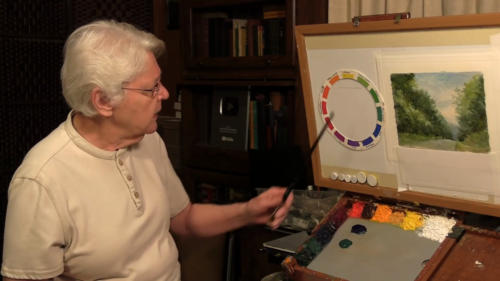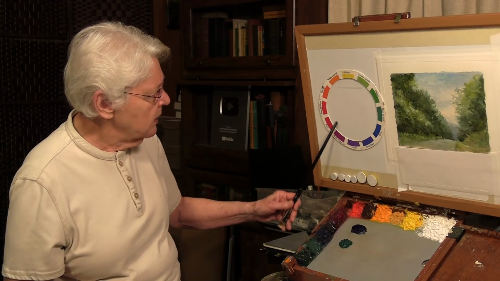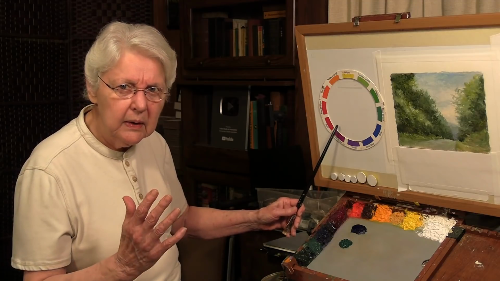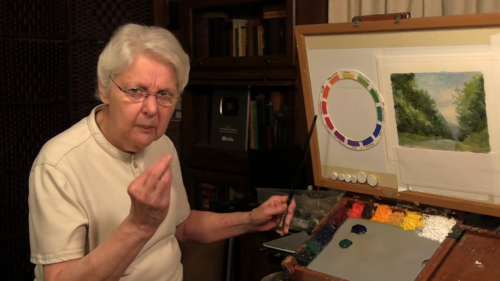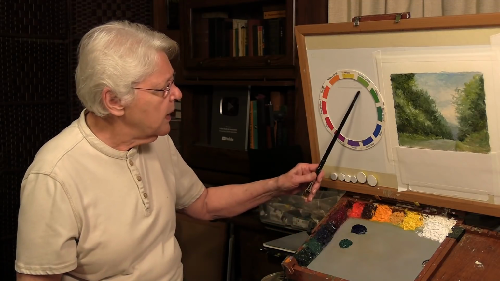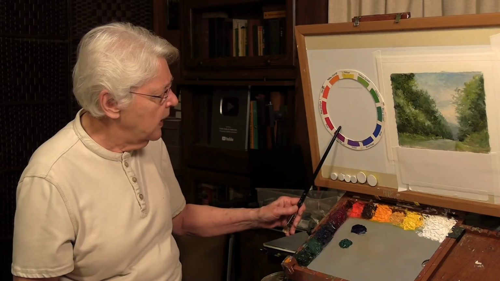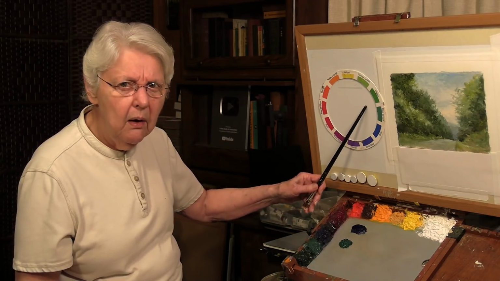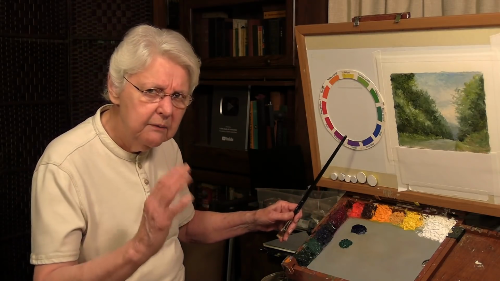The warmer colors are on one side of the color wheel. And you can't do this without a color wheel. I mean, a color wheel helps you to understand it. The warmer colors are located on one side. The cooler colors are located on another. Now, where does that come from?